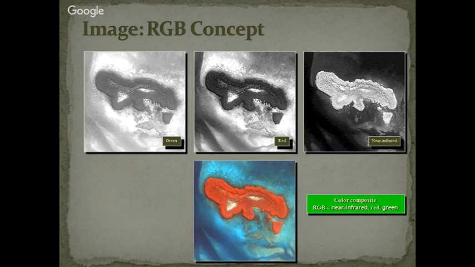Okay. If an object is appearing the same in two different bands, but it is appearing different in a third band, we are able to identify that the objects are different from each other. Now the lower picture is representing the color composite. In this case, you see we have a bright red patch in the center, surrounded by different shades of blue. So this is representing a surface surrounded by a water body, and the red color is representing the vegetation.